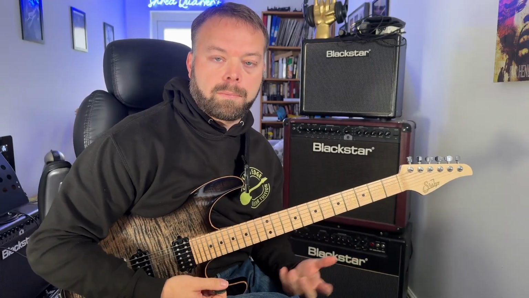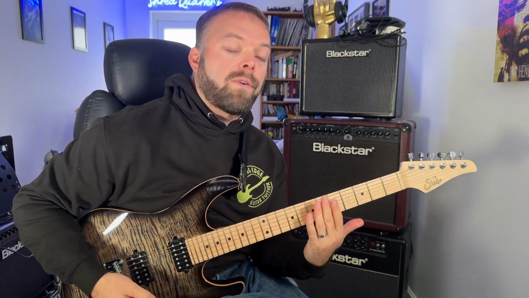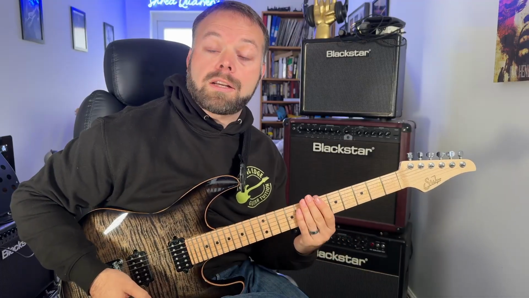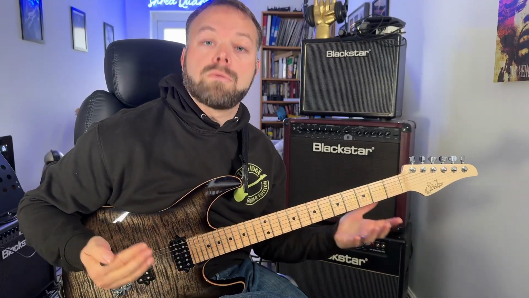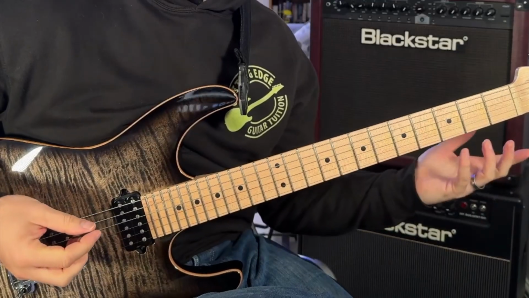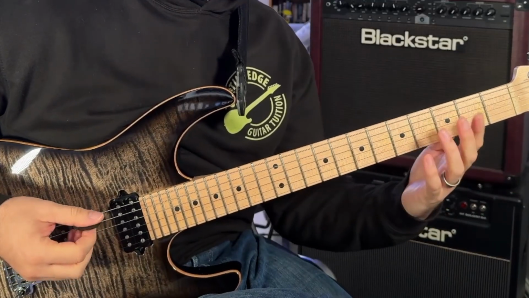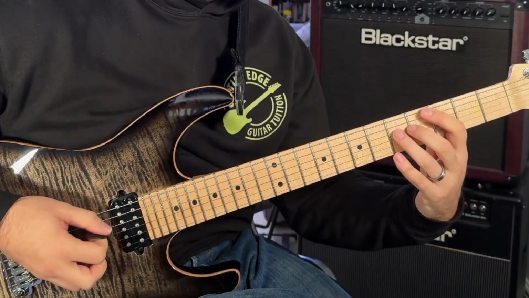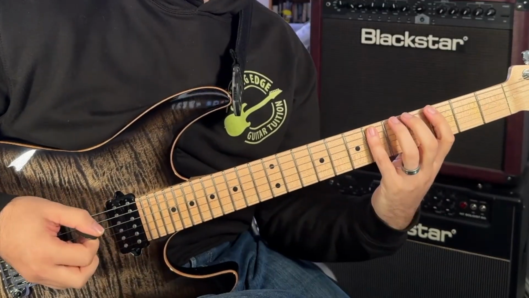So those 5 shapes that we've just learned in A minor, let's say for example I wanted to change that to G minor, I'd start at shape 1 where my G root notes are. So shape 1's G root notes would be here, here, and here. Therefore I've got my shape 1.